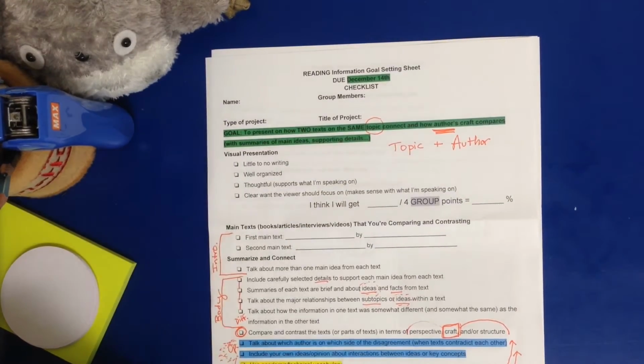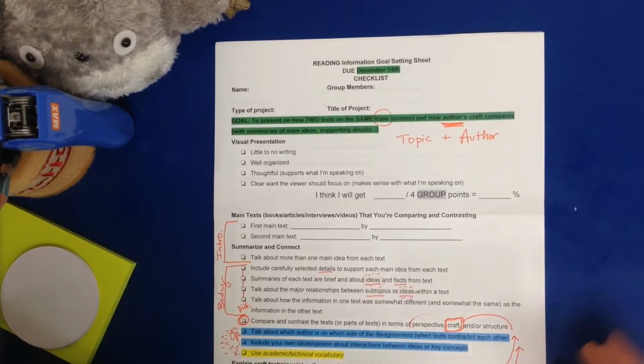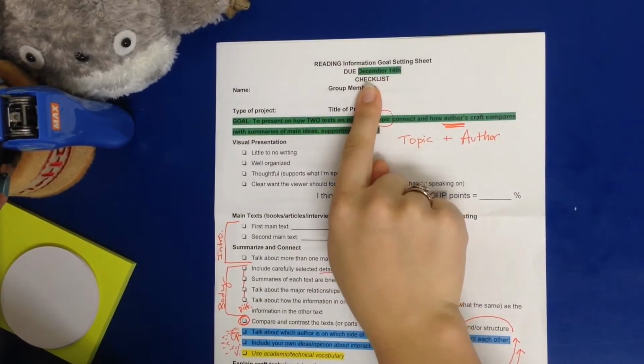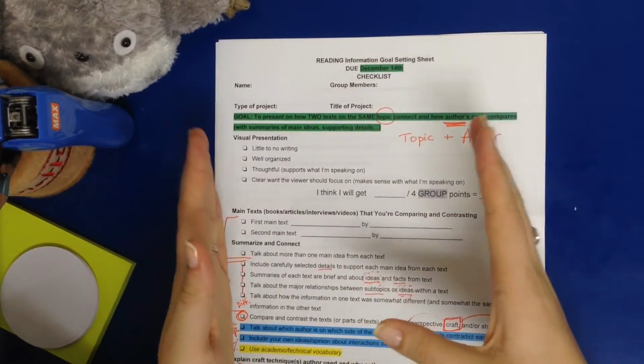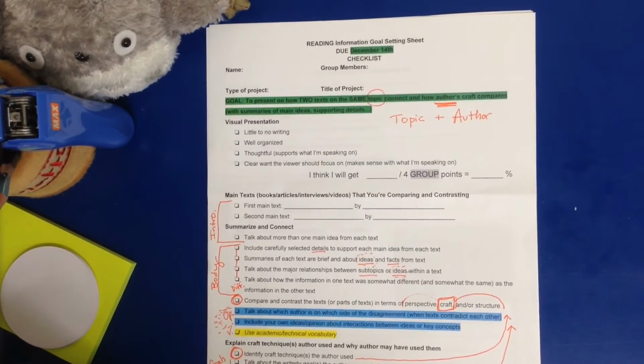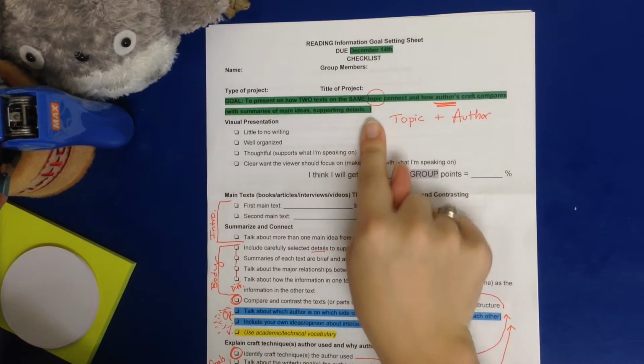Hello, grade 5. So we are talking today about our reading information goal sheet, specifically the checklist and how to make this checklist into note cards. In front of me, I have our checklist with our goal of our entire project.